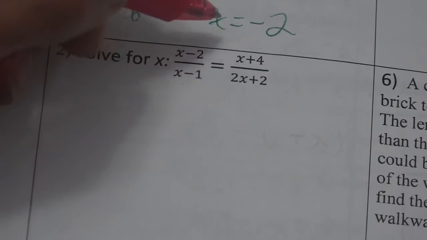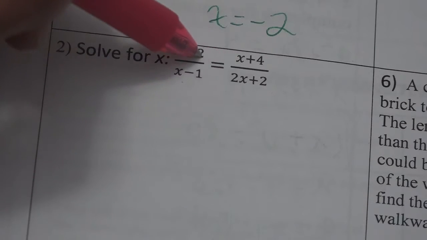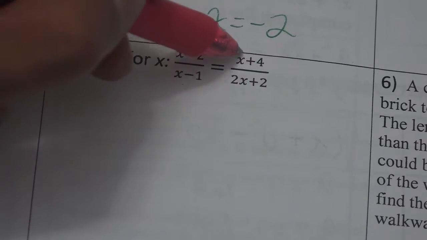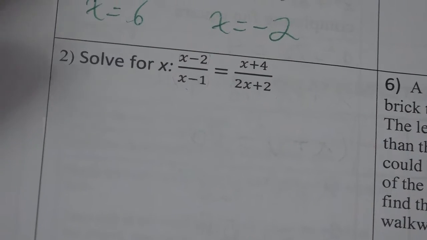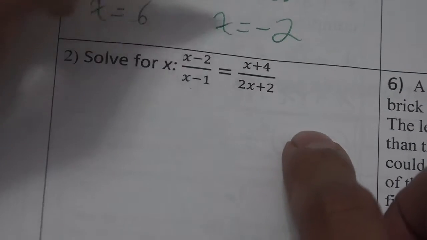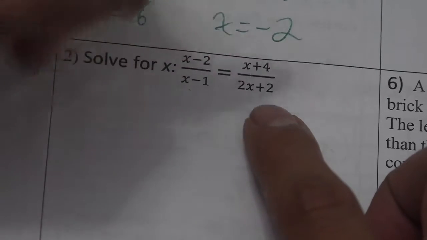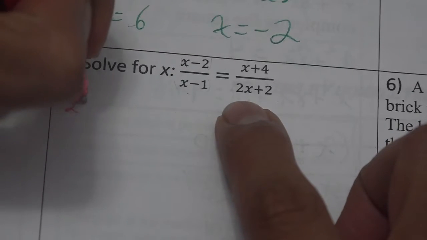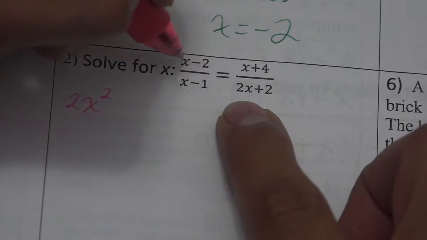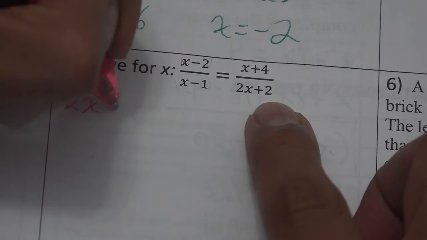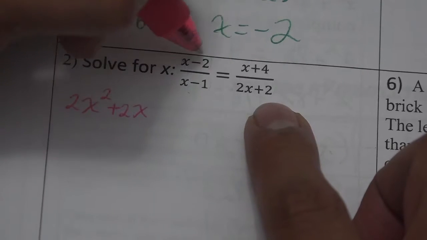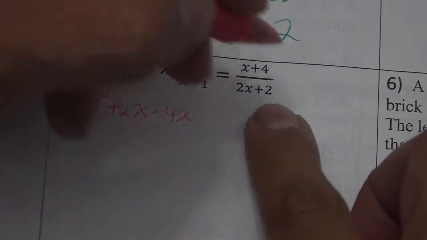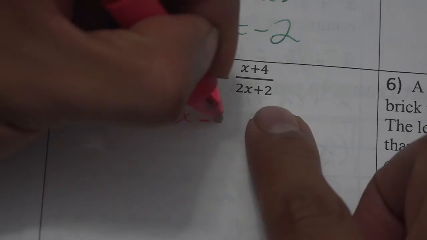So let us cross multiply. This time, I am not going to take my sweet time explaining that it is the whole binomial times this whole binomial, and then this whole thing times this whole thing, that you really gotta use your distributive property. I'm not gonna do that. I'm just gonna go over it my way, using my style. So x times 2x is 2x squared. Again, x times 2 is 2x. I'm done with this, now I'm going with this one. Negative 2 times 2x is negative 4x. Negative 2 times 2 is negative 4.